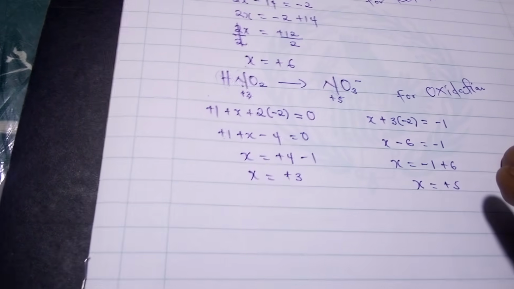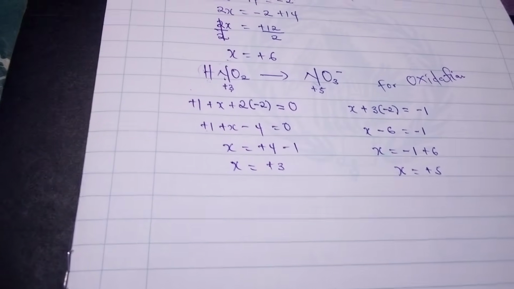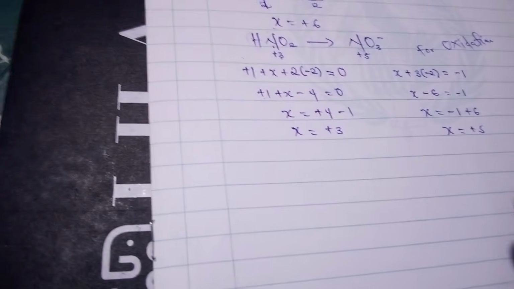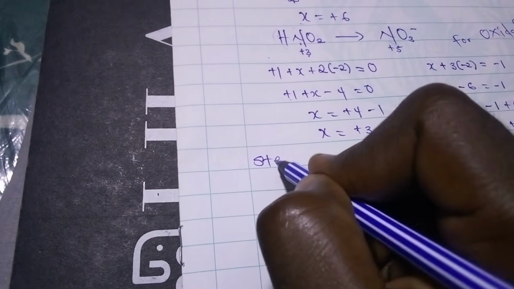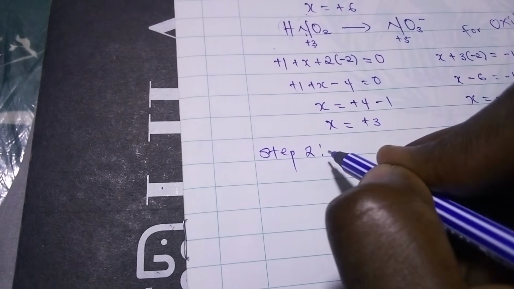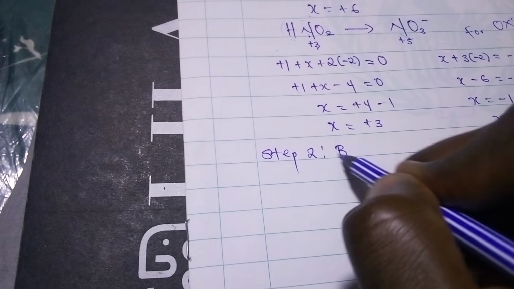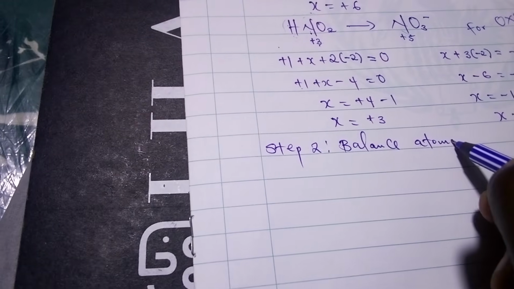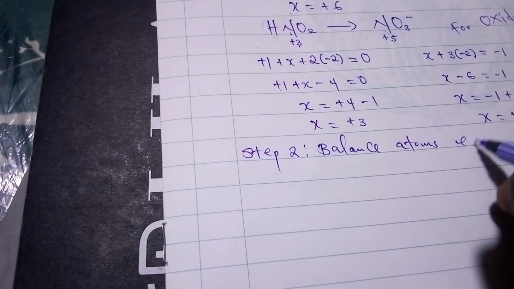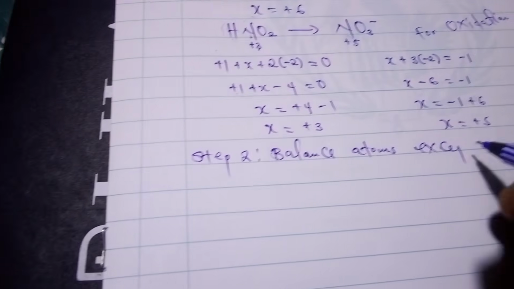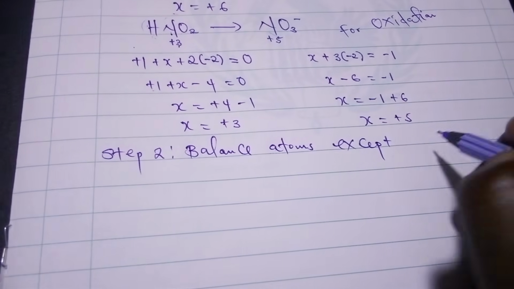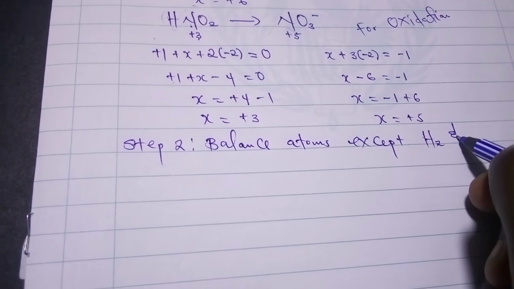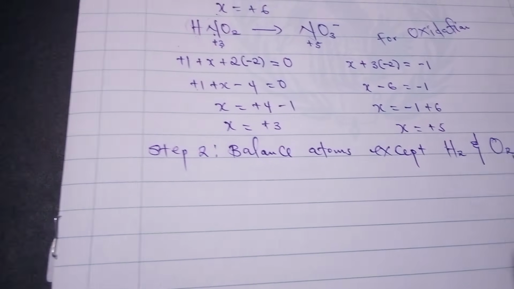So from there you're going to move to step 2, which is to balance atoms, except hydrogen and oxygen.